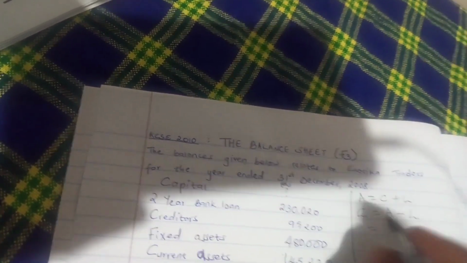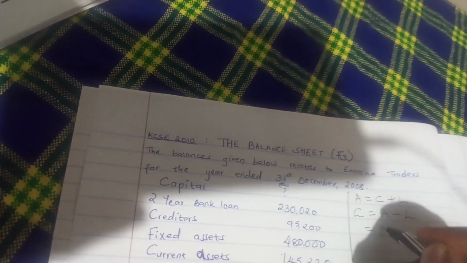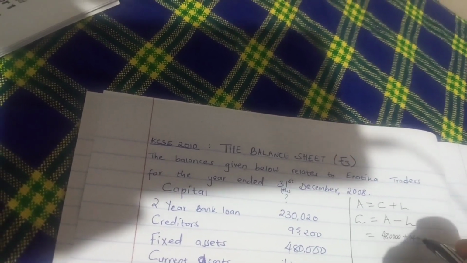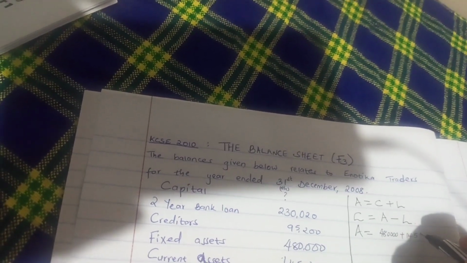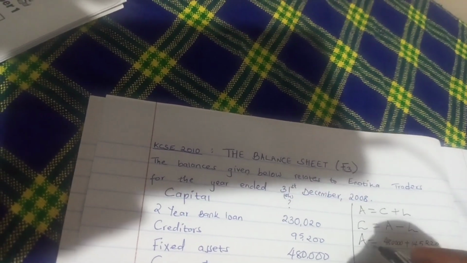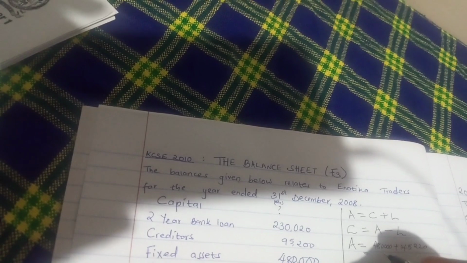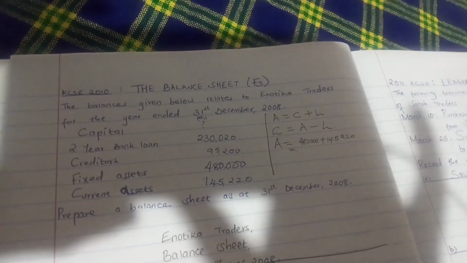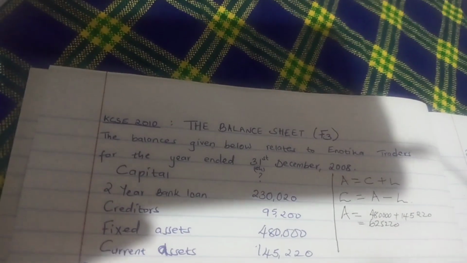In this case, our total assets is fixed assets plus current assets, that is 480,000 plus 145,220, to give us the total figure for the assets, 625,220.